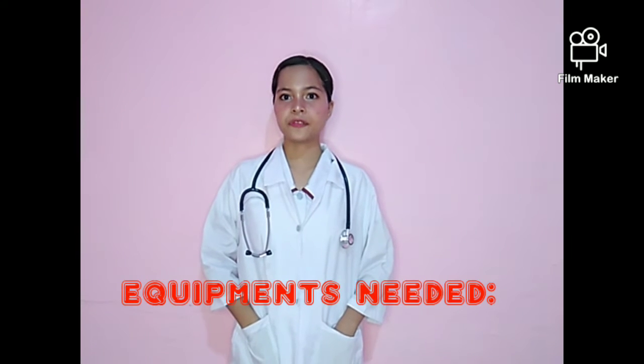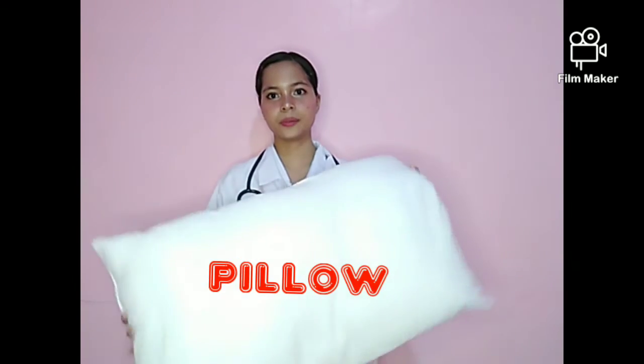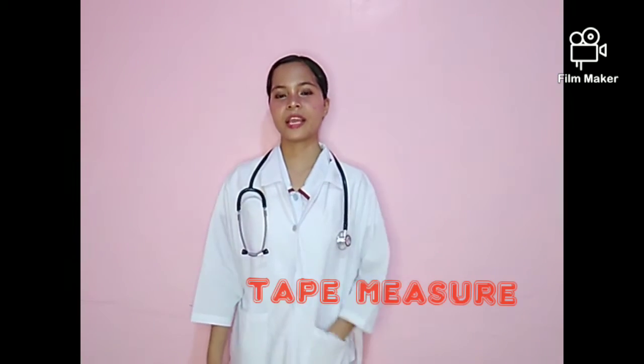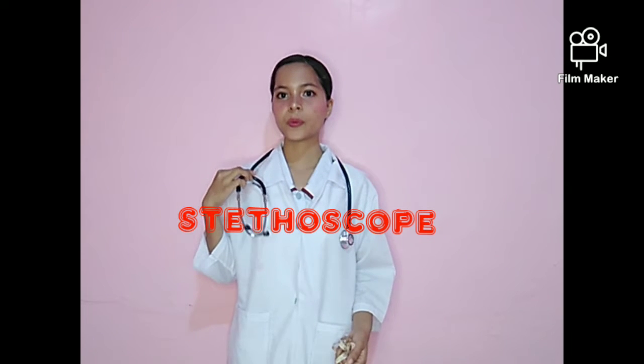The equipment needed for this procedure are: first, the pillow; second, the tape measure to measure the fundic height; and lastly, the stethoscope to locate the fetal heartbeat.